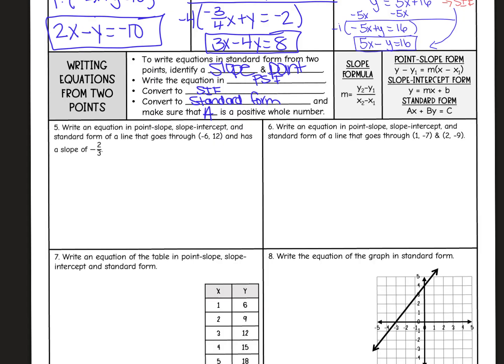So now continuing on with our introduction to standard form, let's take a look at number 5. Number 5 did not give us the equation, but let's see what it does give us. Well, it's asking us to write an equation in point slope, slope intercept, and standard form. Don't panic, you got this. So let's see, what are they giving us? Well, they're telling us that this line is going through the point of -6, 12. And it has a slope of -2/3.